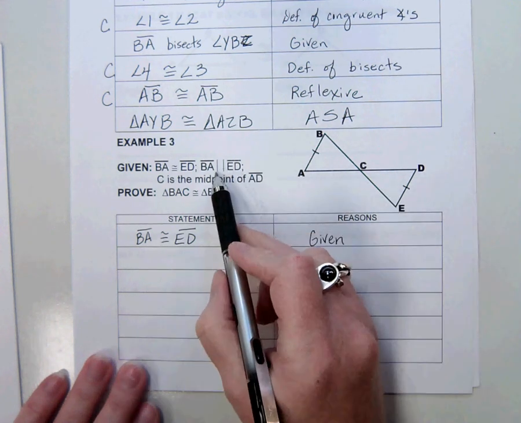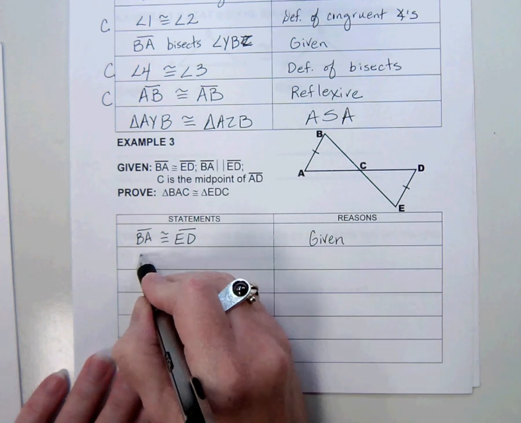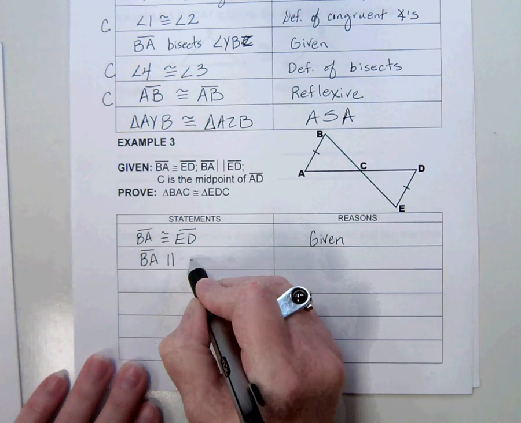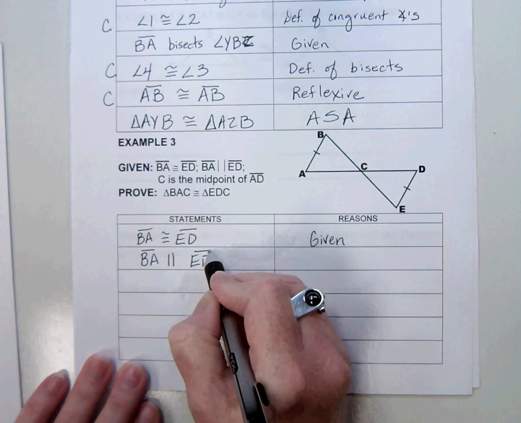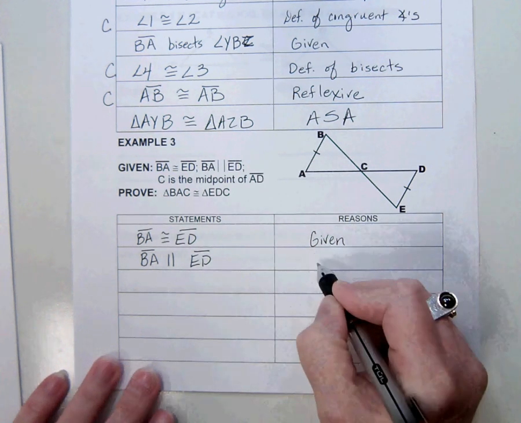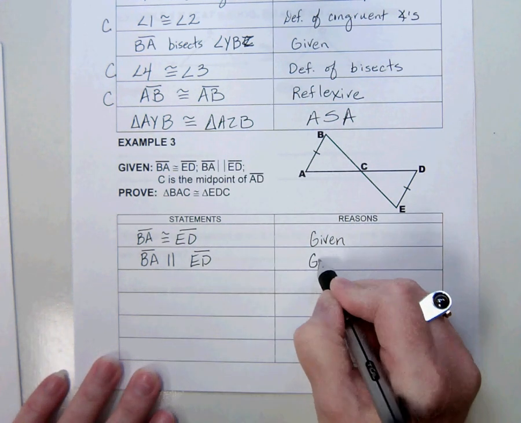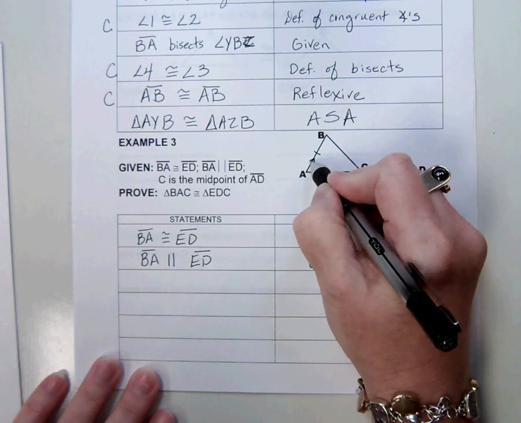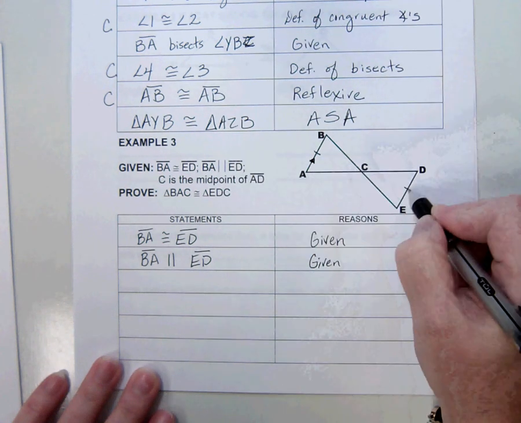This means parallel. That's another given, so we need to copy it. BA is parallel to ED. Parallel means we can put the arrows on it to show they're parallel, so I'm going to go ahead and do that. I'm going to put a little arrow on BA and ED.